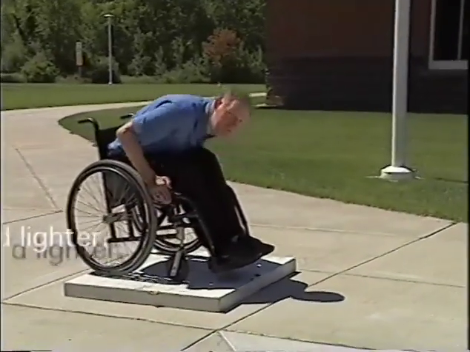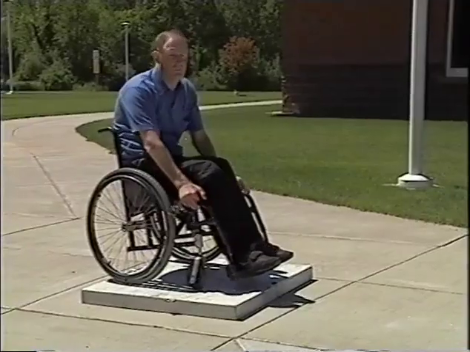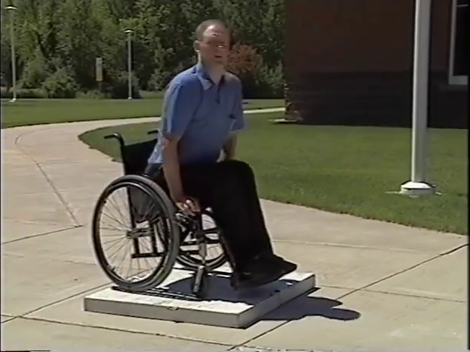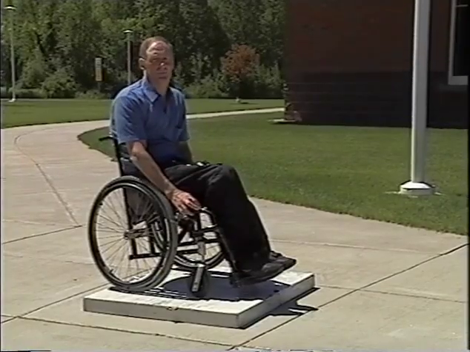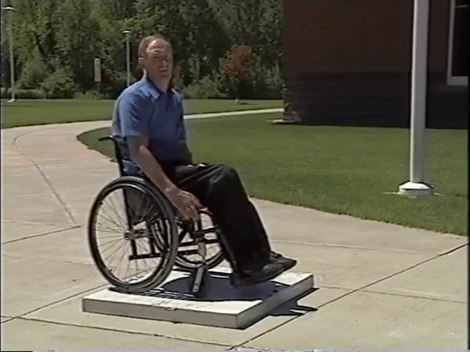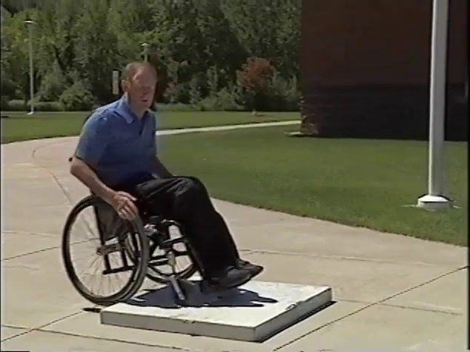And now you're on top of the curb. You can put your brakes on. You have to readjust your body. Not a problem. And that's a typical way of getting up and down curbs for a quadriplegic. And the same backing off.